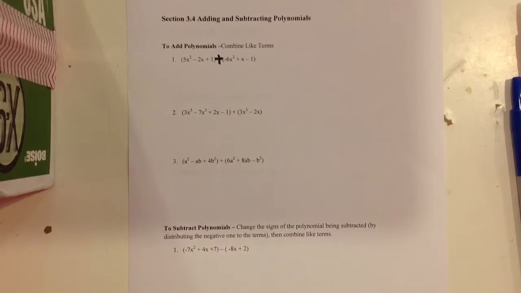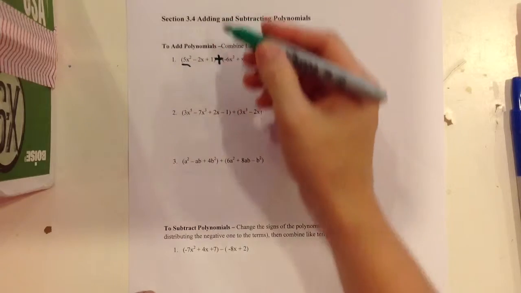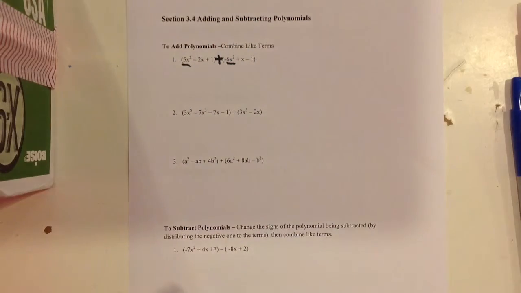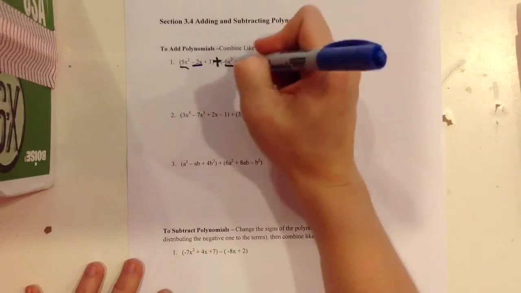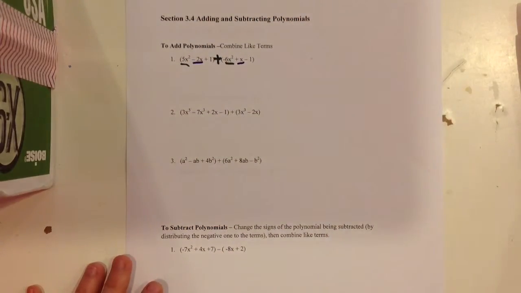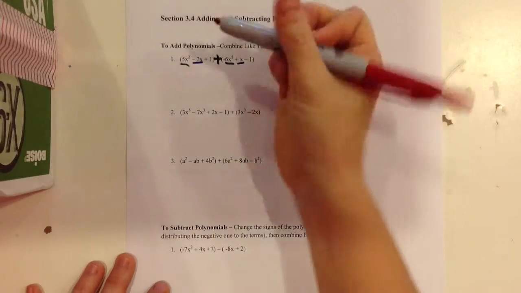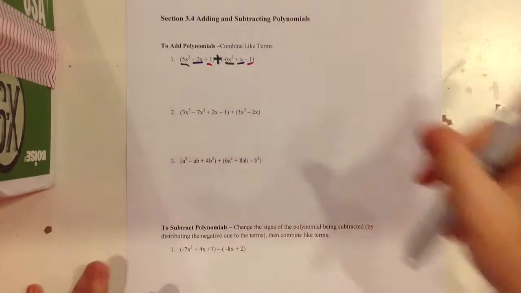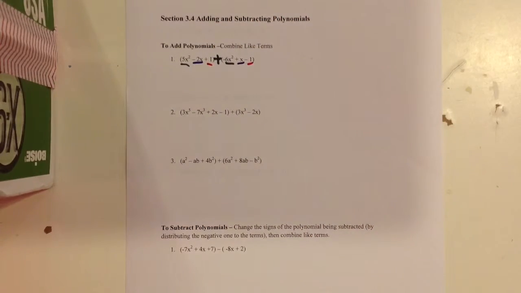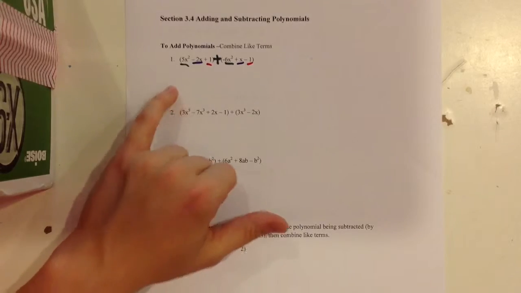So that means that I'm looking, I have an x squared in this polynomial. I also have an x squared in that polynomial. Then I look to see, oh, there's an x in this polynomial. There's also an x in that polynomial. And then last, there's a number and a number. So you want to look for anything that can be like terms. So I'm just going to combine like terms.